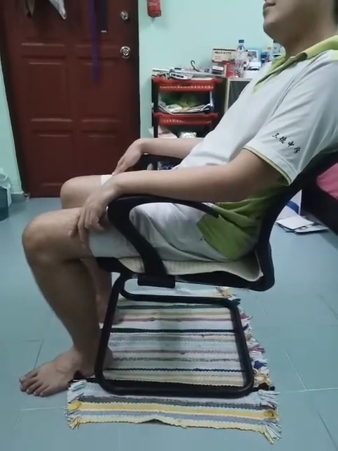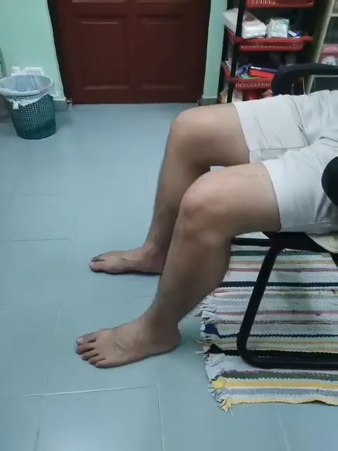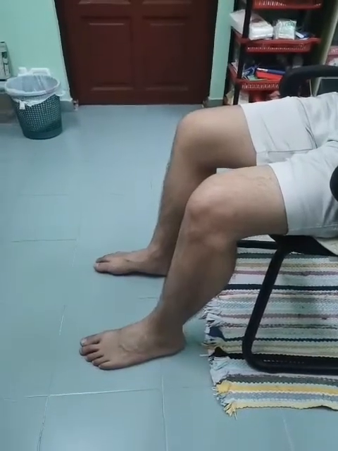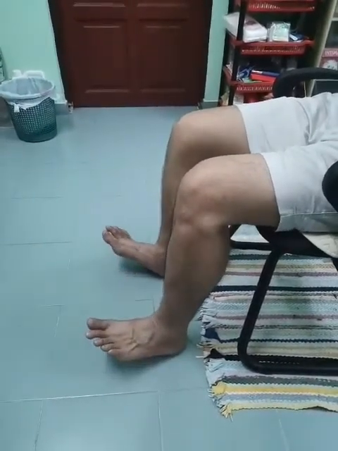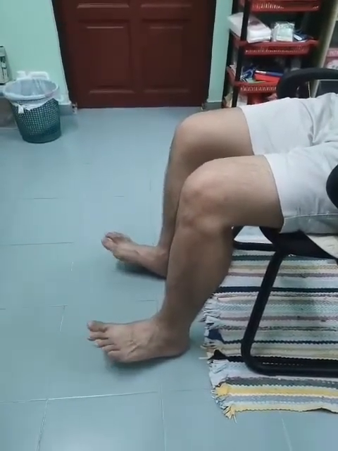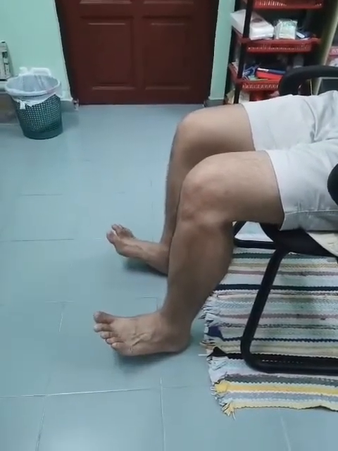Starting position: sit upright on a chair without leaning on the backrest. First exercise, bend the toes of both feet with the heels remaining on the floor and stretch them again. Repeat this exercise 10 times.